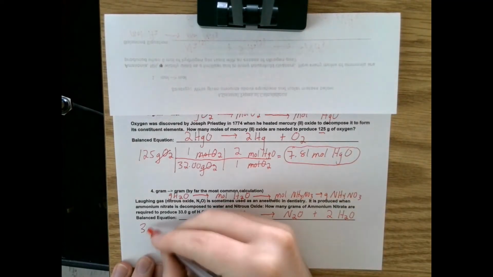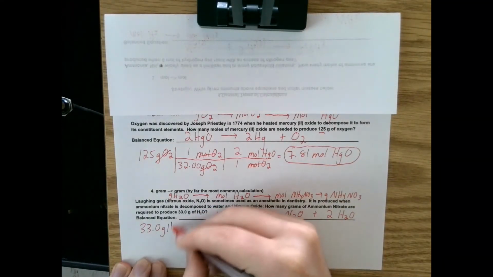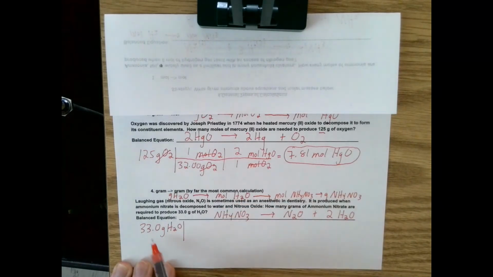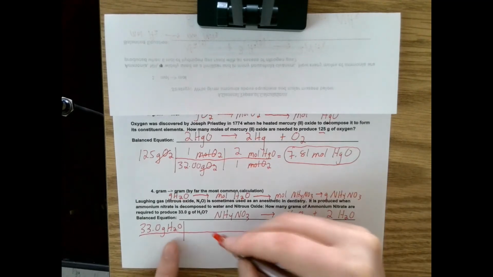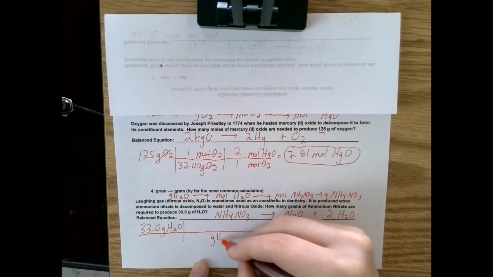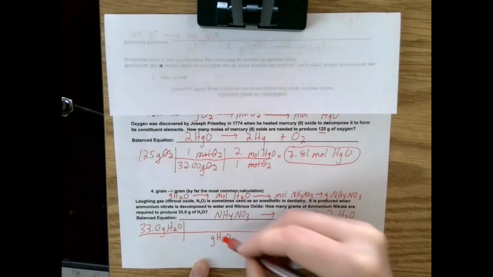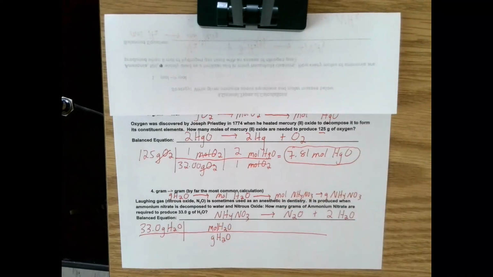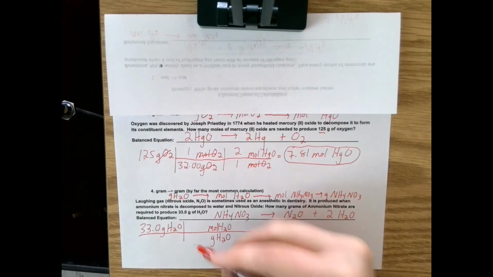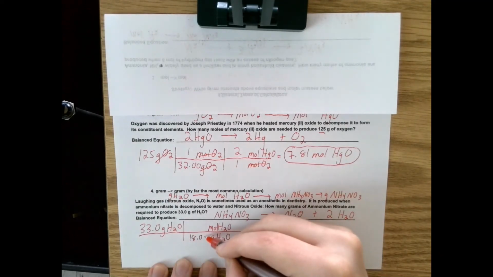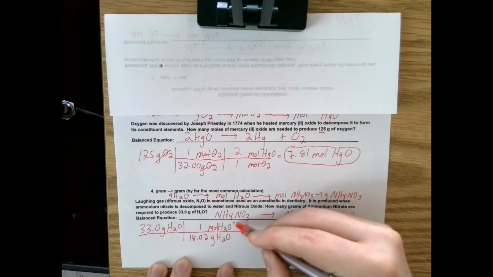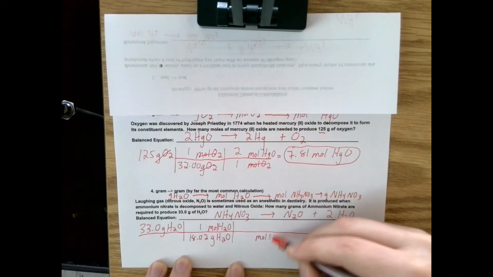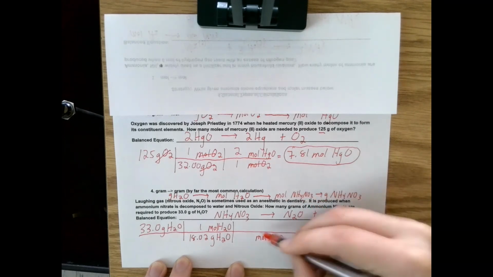So you start off with 33.0 grams of H2O. So I'll go ahead and draw the line all the way across. I drop these units down here, grams H2O. I want to go from grams of H2O to moles of H2O. Sorry, I left my L off there. So I plug in my conversion factor to go from grams to moles. My conversion factor is 18.02 grams is in 1 mole. Now I drop moles of H2O down. Moles H2O. I want to convert that to moles of ammonium nitrate.